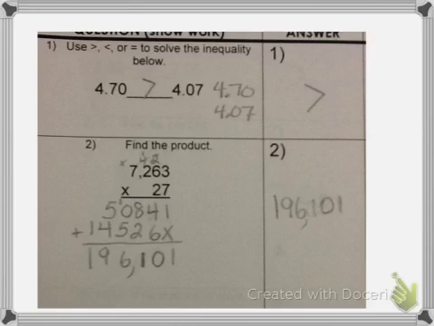Question number 1. Use the greater than, less than, or equal sign to solve the inequality below. We have 4 and 70/100ths and 4 and 7/100ths. And you'll notice I lined up each number one on top of the other so that the place values were on top of each other and the decimal points were on top of each other as well.